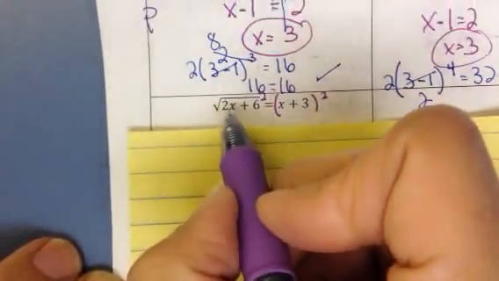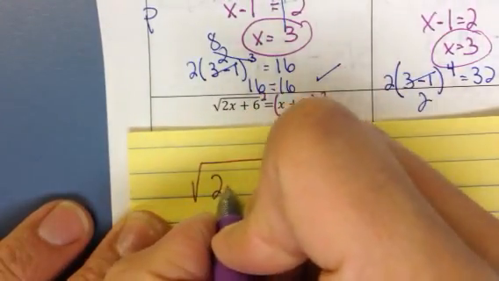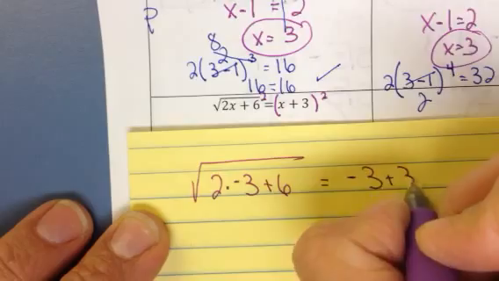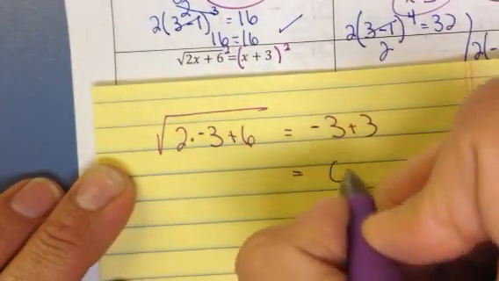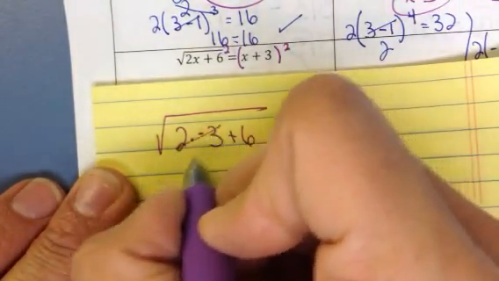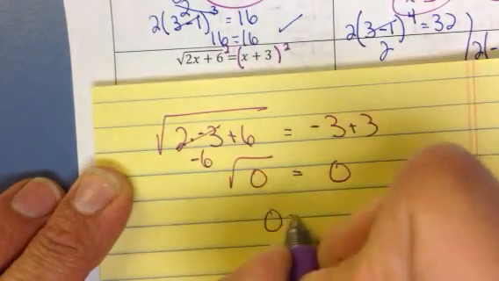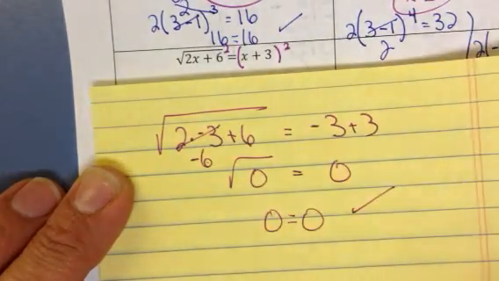So I'm running out of room, so I'm going to just grab another piece of paper. And first I'm going to put negative 3 in there, and does it work? So on the right side I get 0. On this side I get negative 6, and negative 6 plus 6 is 0. And the square root of 0 is 0. So negative 3 works. That's the solution.